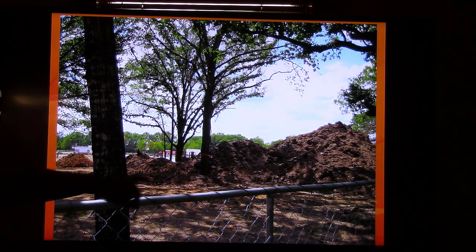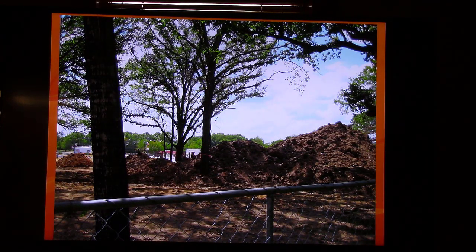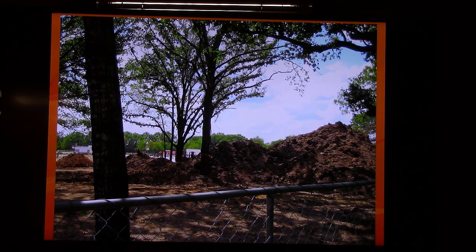Yeah, that big pile of dirt. And you see they went through and put flagging ribbon around all these trees. So we're going to keep these trees. They're like, yeah, you can try to keep them, but they may not want to hang around when y'all get done.